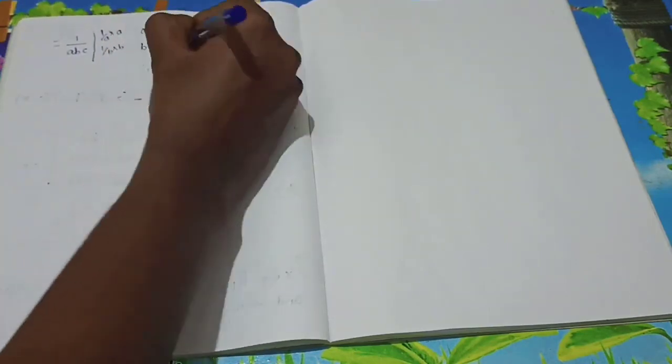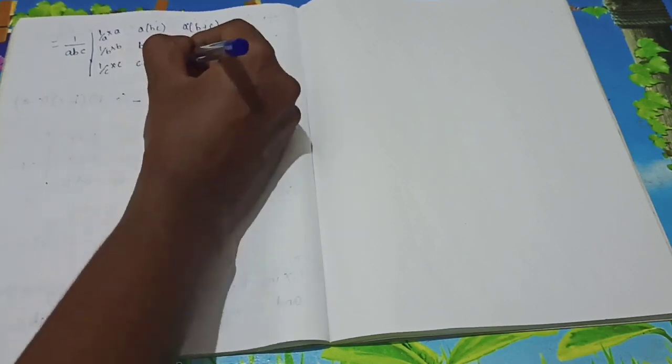Then next value, what's there? CA is there. So B into CA. Then B into C plus C. Then last, C is there. So 1 by C into C, C into AB, then C into A plus B.